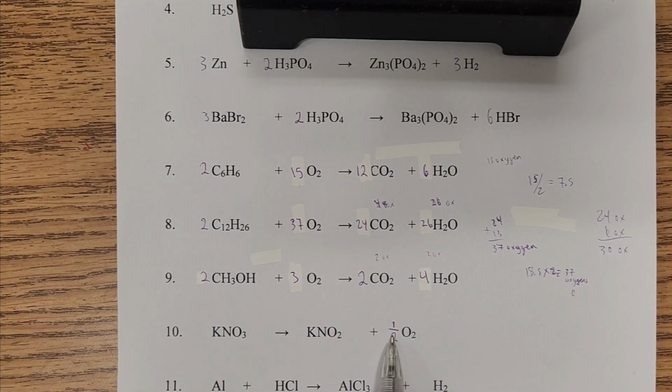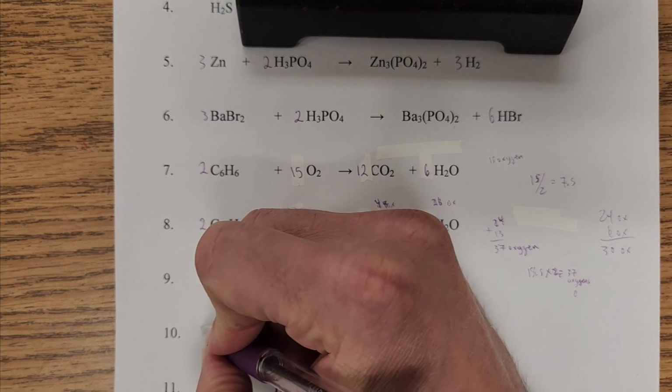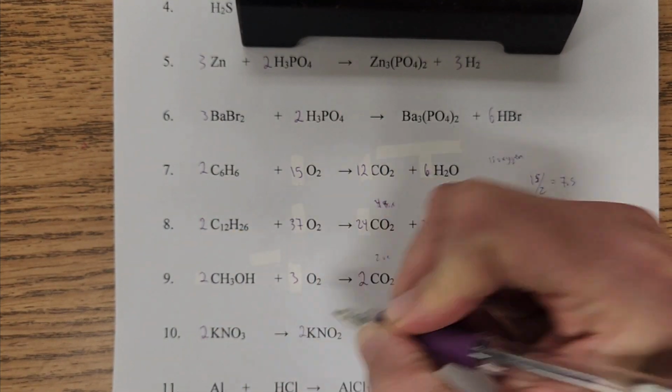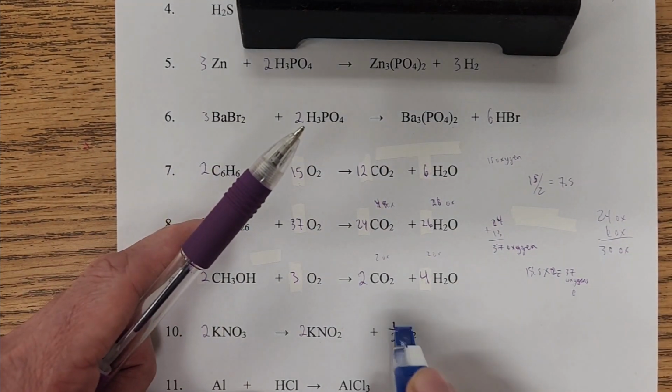Well, can't have this in the final answer, so I'm going to do what I always do. Times it by 2, and if 2 doesn't give you whole number answers all the way across, then try times it by 3. If that doesn't give whole number answers, try times it by 4, etc. Or another shortcut is, see that fraction? Whatever number is on the bottom of the fraction, times it by that. 2 is on the bottom, so times it by 2. Times 2, times 2, and half times 2 is just 1.